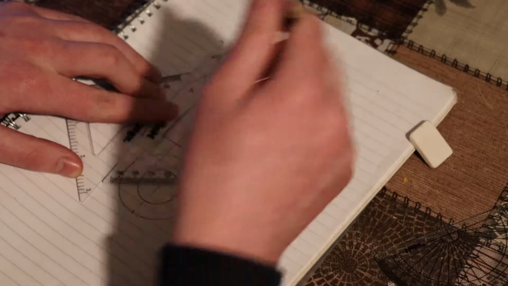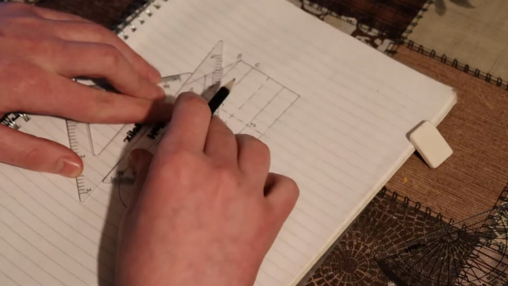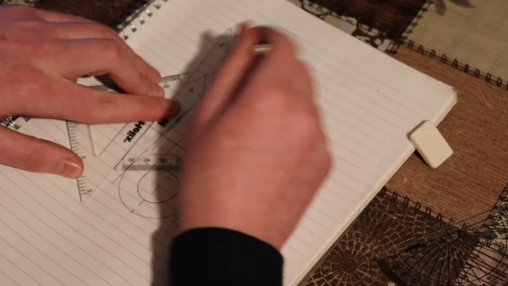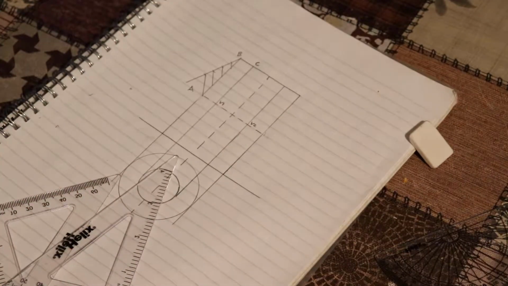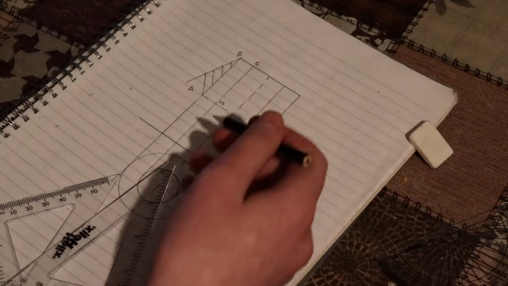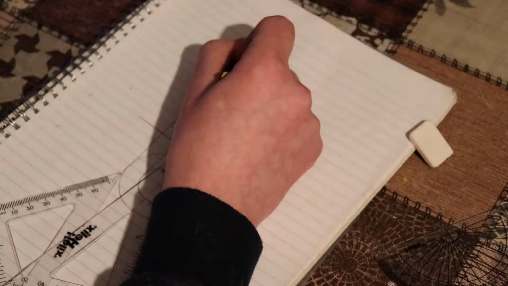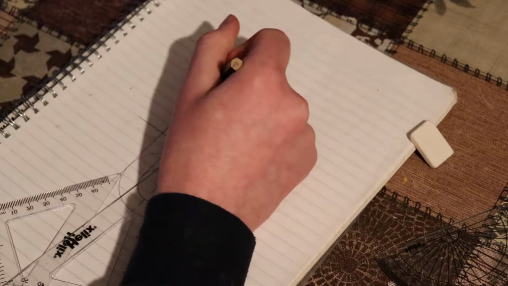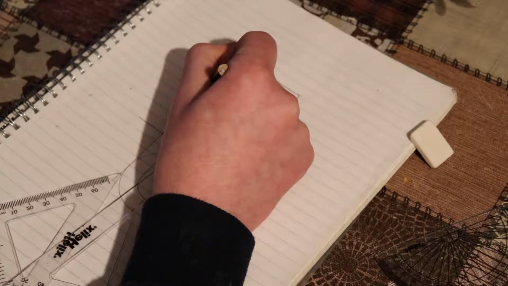Do the same for the next line, and the same for the final line, as you can see there. Now that we have our lines here, we can mark them: line 1, line 2, line 3, and line 4.